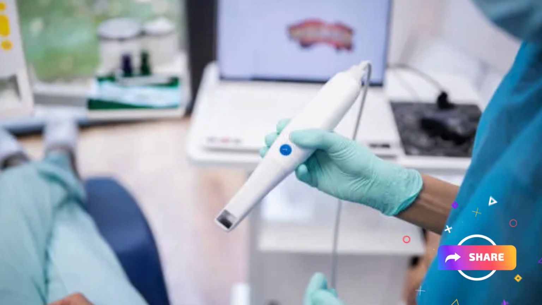How? Well guys, I'm Dr. Kunal Banka. Today I'm going to talk about the importance of the dental scanner, the intraoral scanner, in our practice.